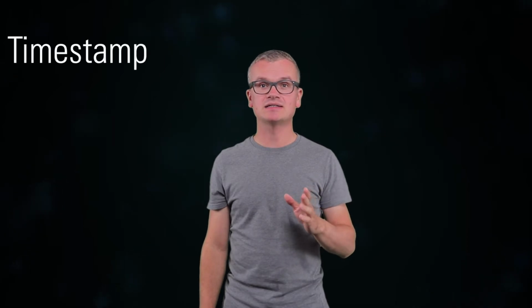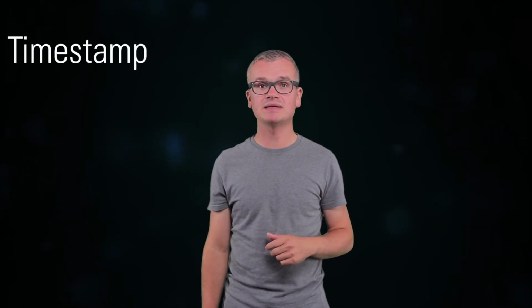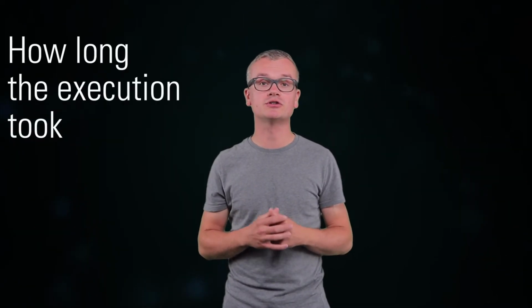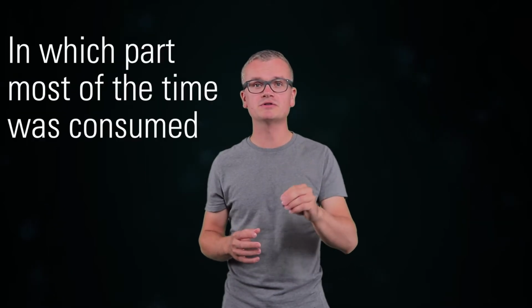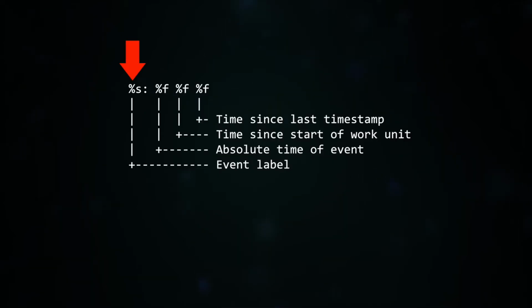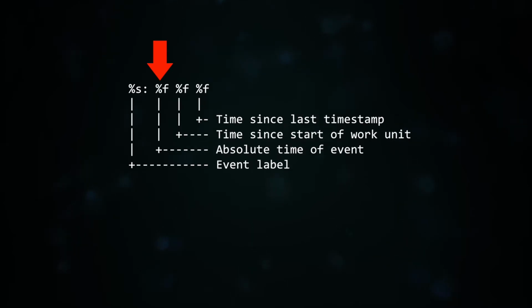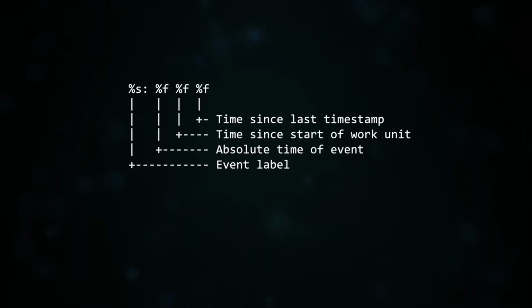The final tag we're going to mention and we're going to look at is the timestamp tag. And that timestamp tag keeps track of internal timing within the transaction flow. It is quite useful to determine how long the execution took and in which part most of the time was consumed. So let's look at the specification of the tag. The first column displays an event label. It displays information about what we're actually measuring in terms of time. Followed by the absolute time of the event. That's the current timestamp, all displayed in Unix timestamps, of course.